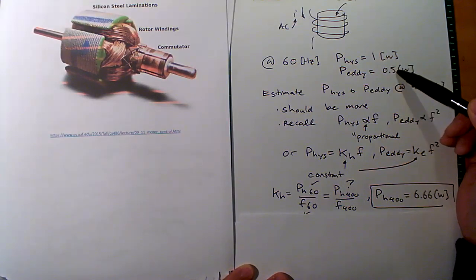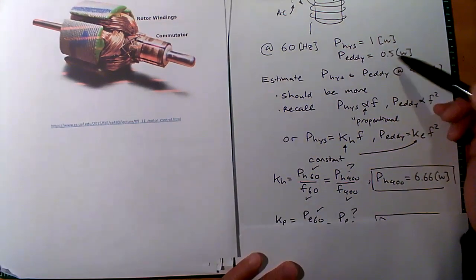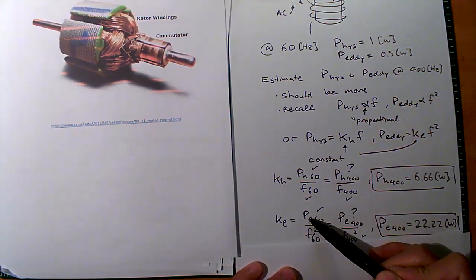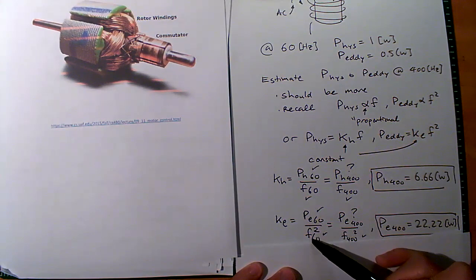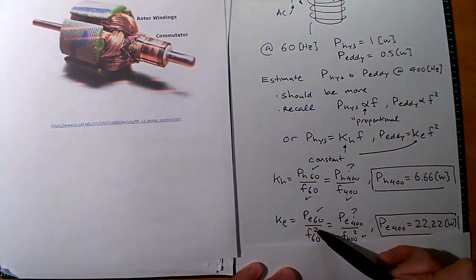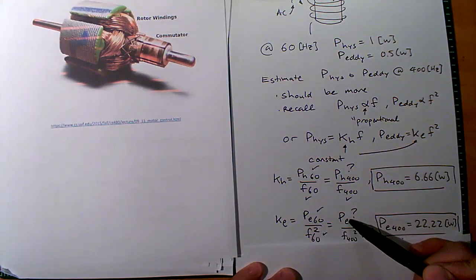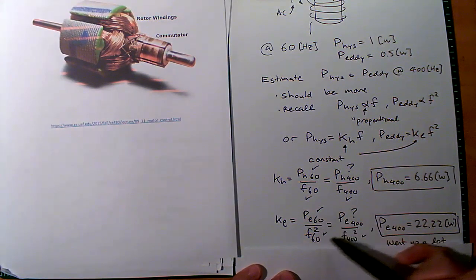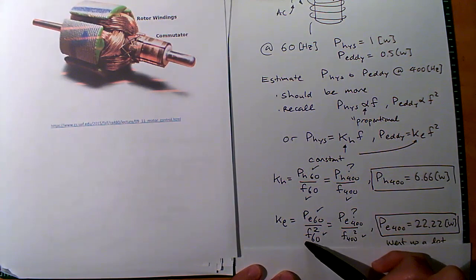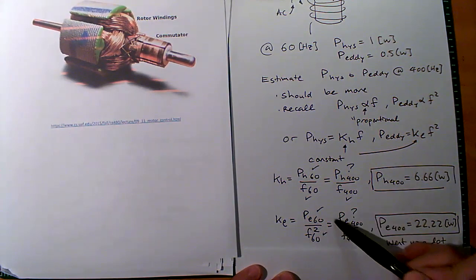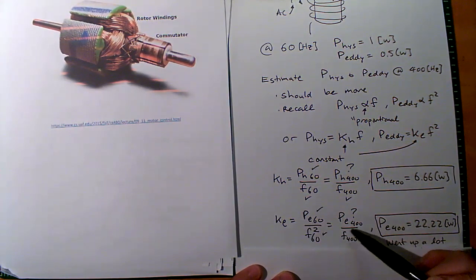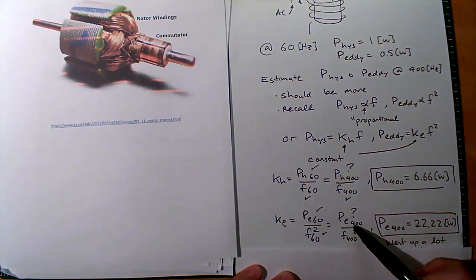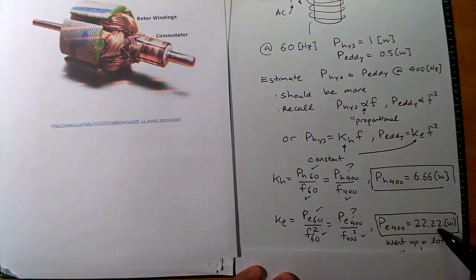Okay, let's do the eddy current losses. It actually starts out as lower heat loss. We could play the same game, except it's P eddy current losses over the frequency at 60 squared. Notice the square. And P eddy current losses at 400 hertz over the frequency at 400 squared. So it's 60, 60, 400, 400, but squared. Same game: 400 squared, 0.5, 60 squared. Solve that ratio, and I get 22.2 watts.